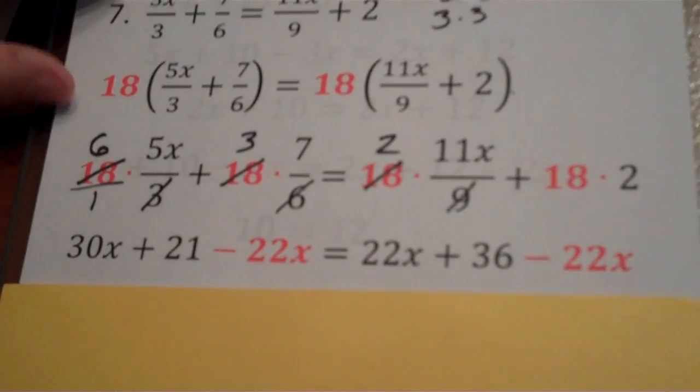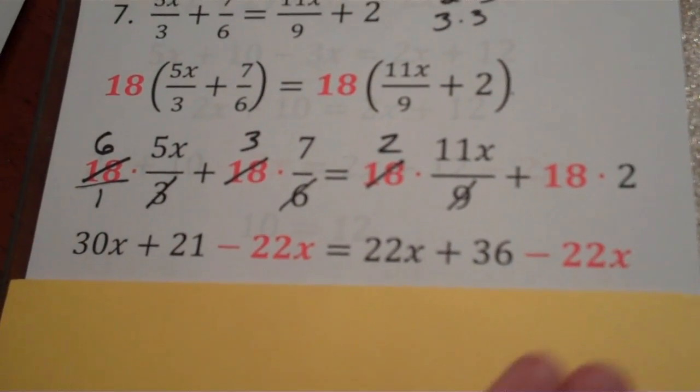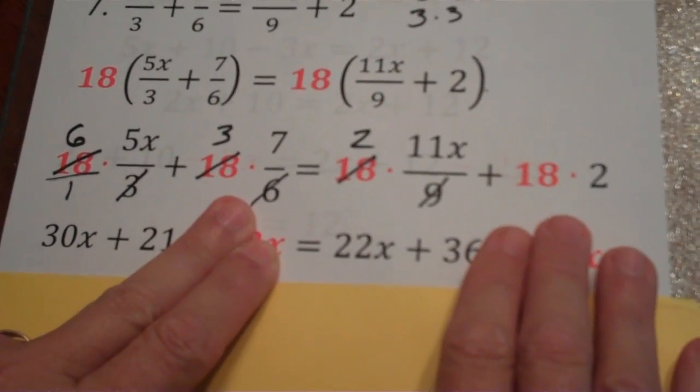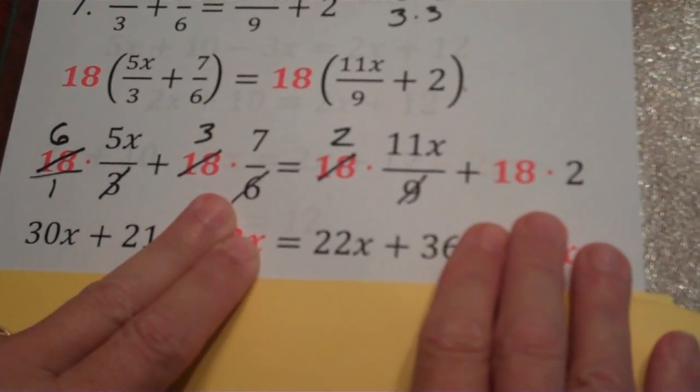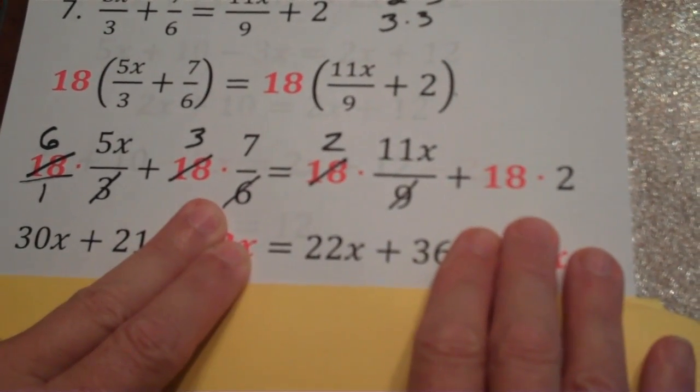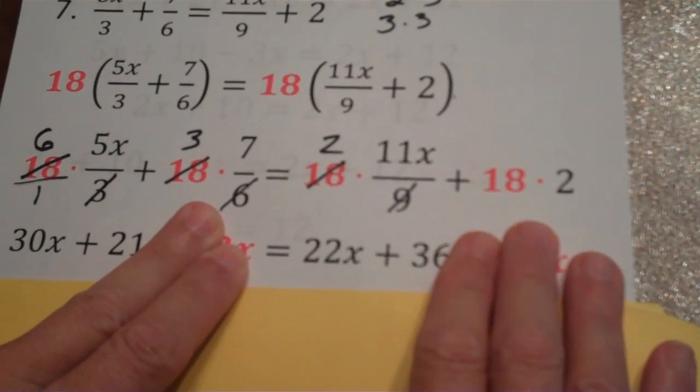Now I've unfortunately shown you an extra step here inadvertently. Let me just cover that up for a minute. This was what my original equation was. At this point I need to eliminate my smaller x. So in this case I need to eliminate my 22.